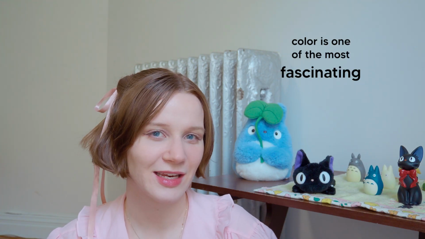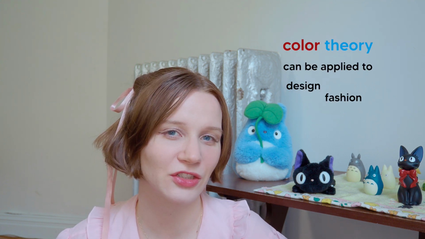Color is one of the most fascinating things in life, and color theory is something that can be applied to design, fashion, art, and so much more. You may have recently looked at your closet and noticed that you gravitate towards certain colors more than others. Perhaps there are specific colors that you like to combine to create cohesive color palettes for your outfits, or perhaps you're somebody who likes aesthetics and fashion trends like dopamine dressing and you really enjoy wearing a lot of colors.